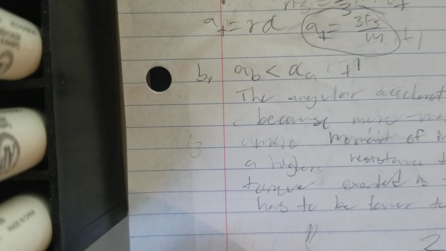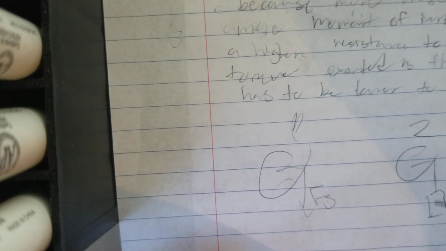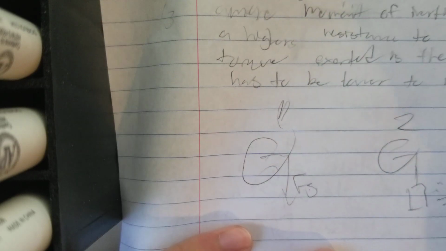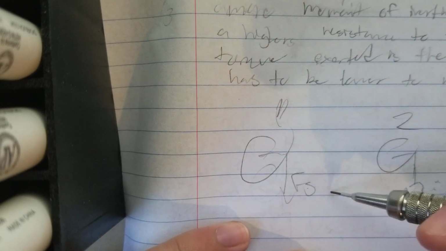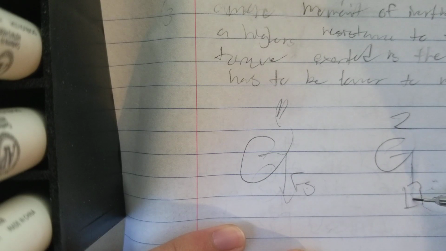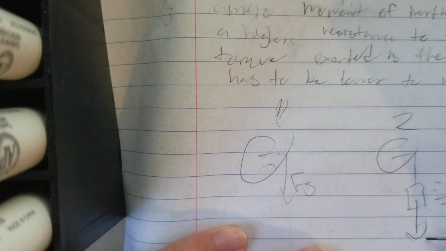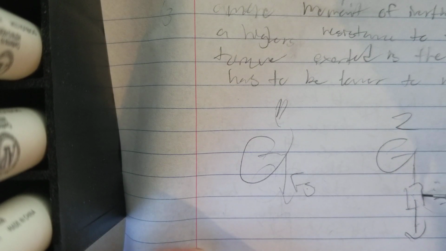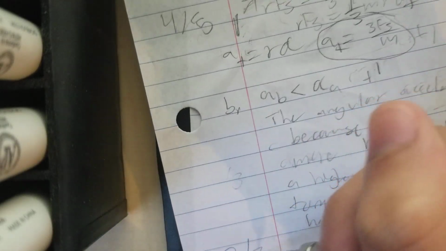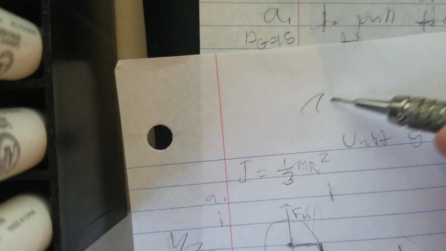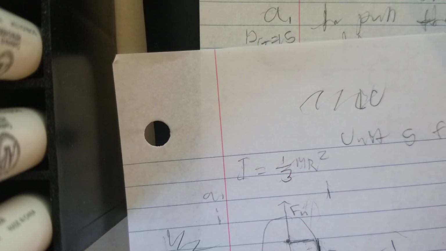But I lost a point because I didn't indicate that the force of the string for the second case will be less than the force of the string for the first. It told us the block is accelerating downward, so the force of the string pointing upwards has to be different. So I got 2 out of 3 for this. In total, I got 7 out of 10 for Unit 5 FRQ1.